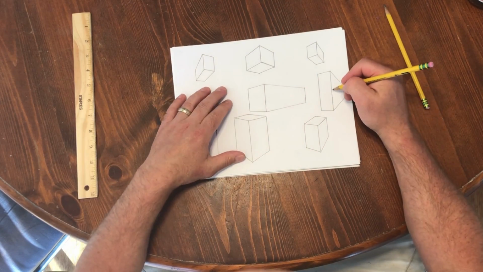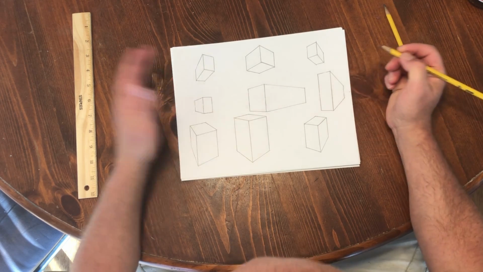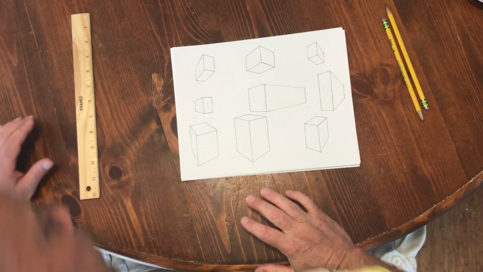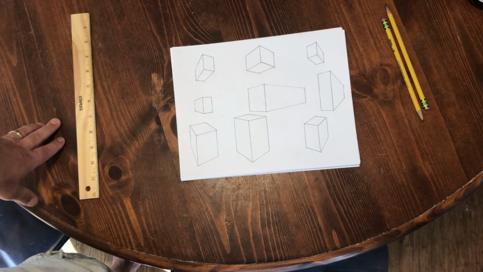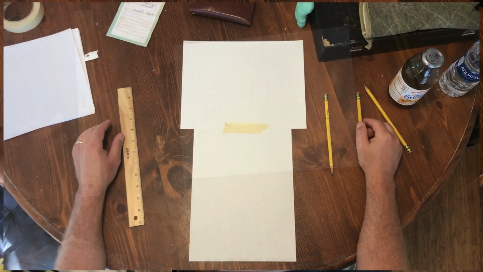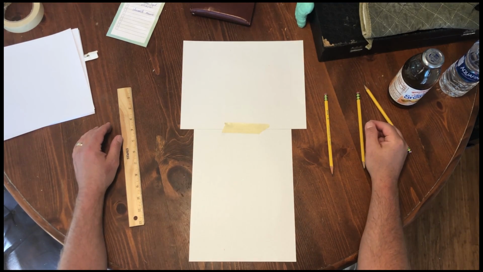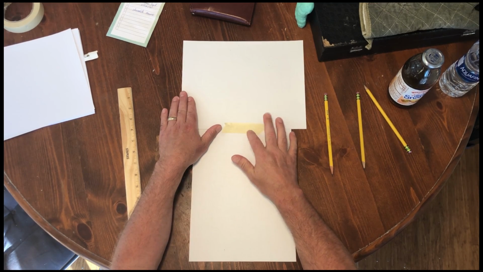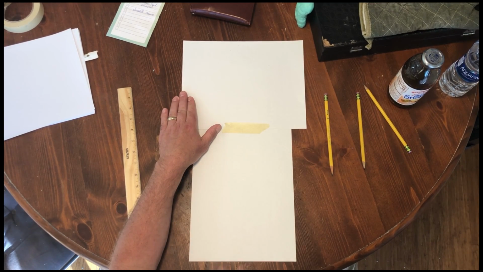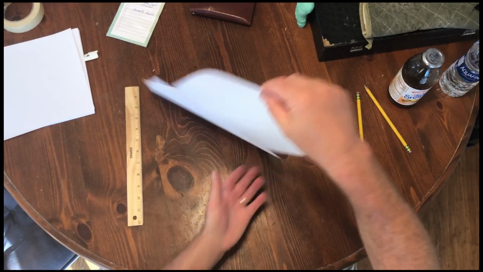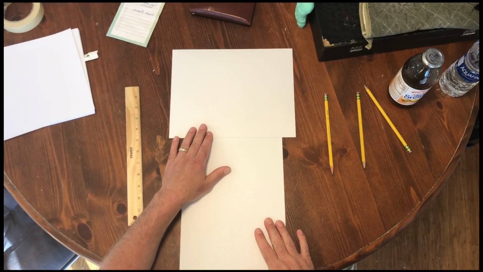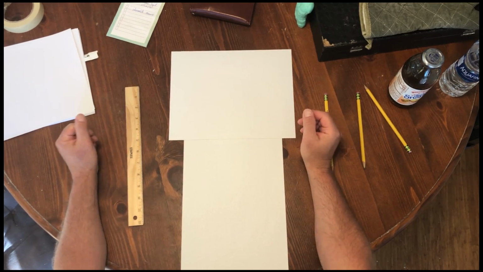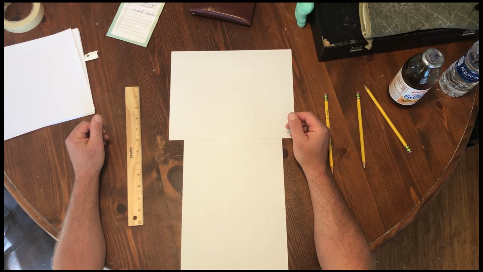Okay, and there is 2-point perspective. For 3-point perspective, I've done something a little odd here. I've taken one piece of paper and I taped on a second piece of paper at a different, rotated angle. I'm going to flip this thing over. And I'm going to insert a video here to talk about 3-point perspective.